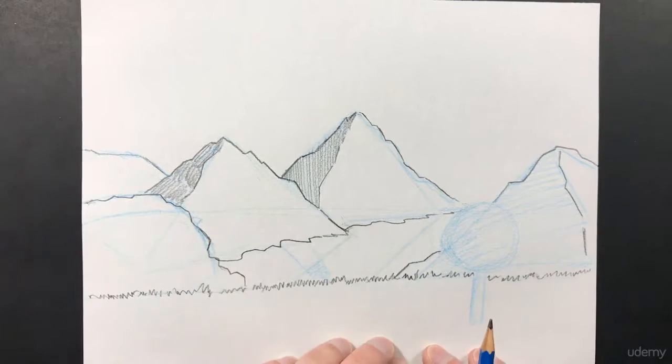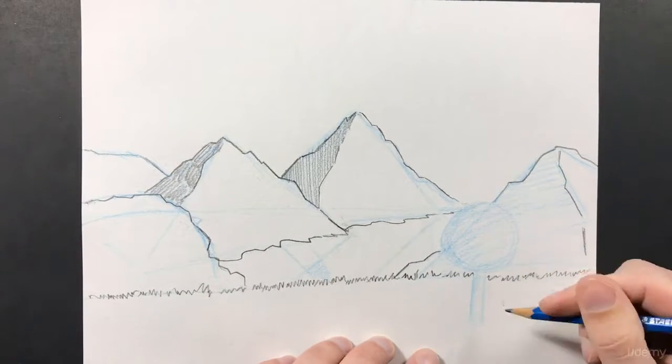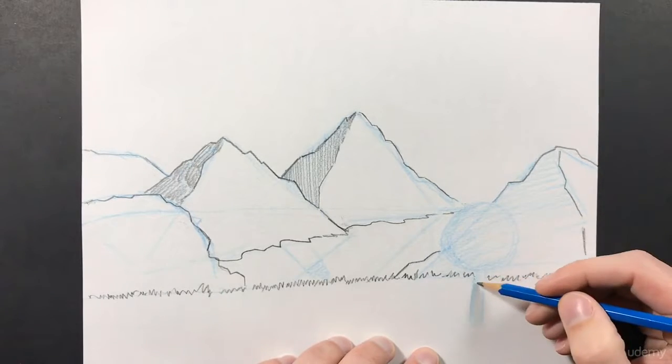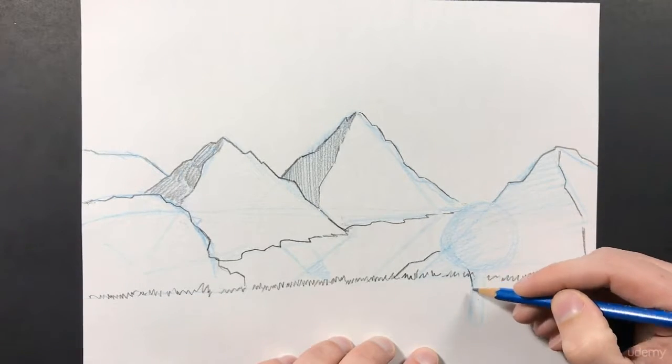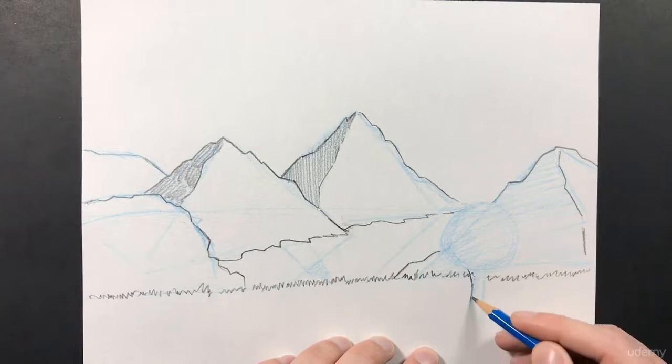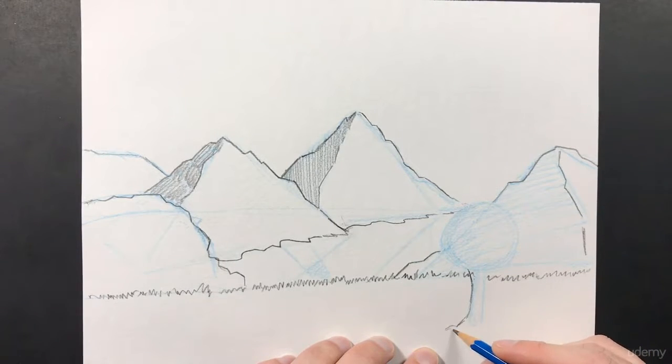All right, perfect. Now let's move on to this tree. So I'm going to go ahead and start with the trunk of the tree. So we have a basic cylinder here, but we can go ahead and add some roots to that to make it look a lot more realistic.